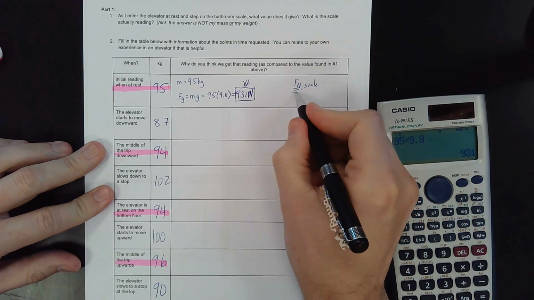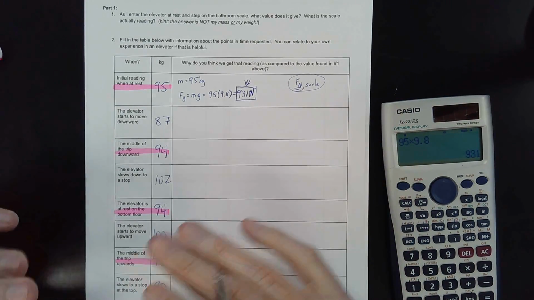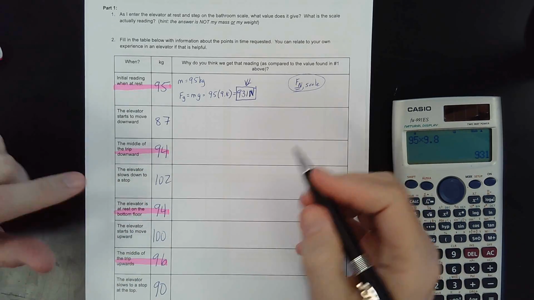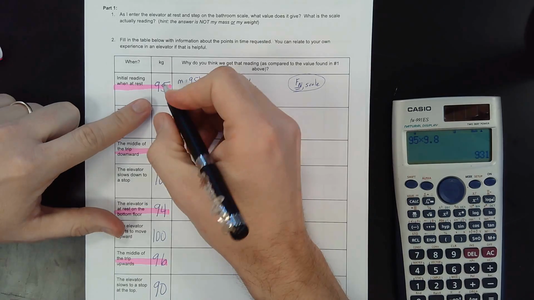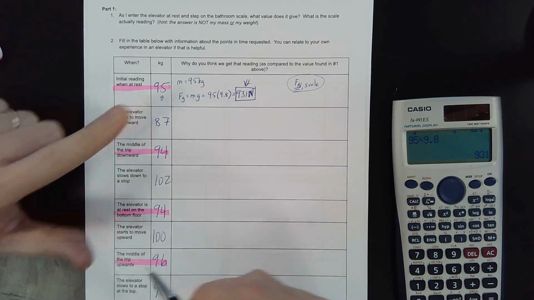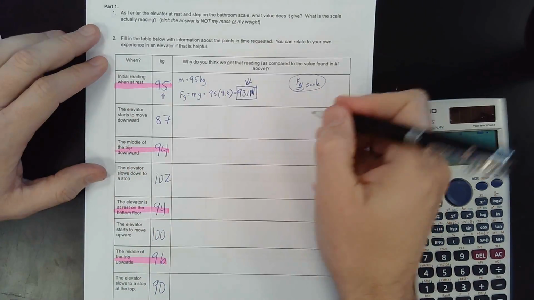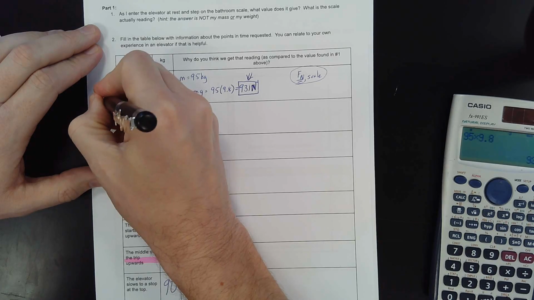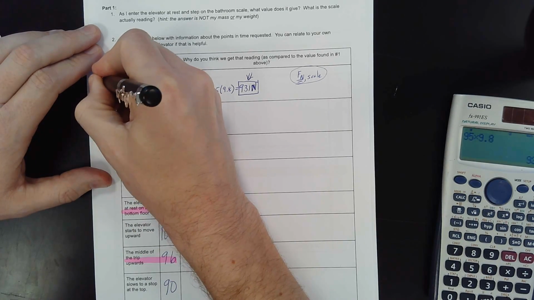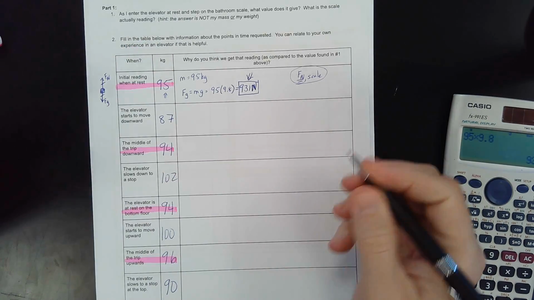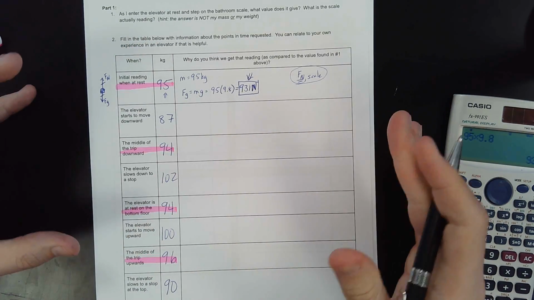Now the scale is reading the normal force. But of course, the scale doesn't actually give us normal force. The scale gives us this number in kilograms, right? But we know that when I'm at rest, if I were to draw my free body diagram, I would have the force of gravity down and the normal force, which is up, and when I'm at rest, those two should be equal because I'm maintaining my state of motion.